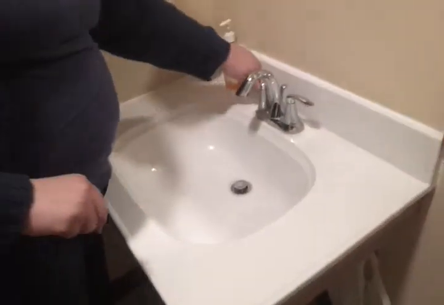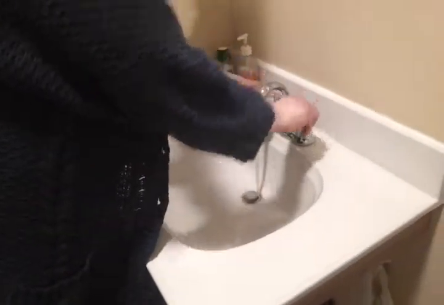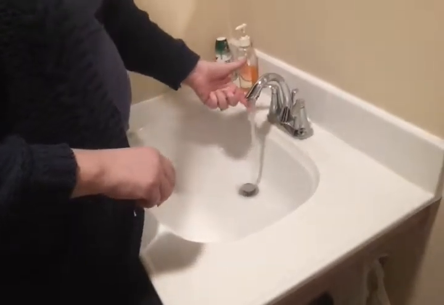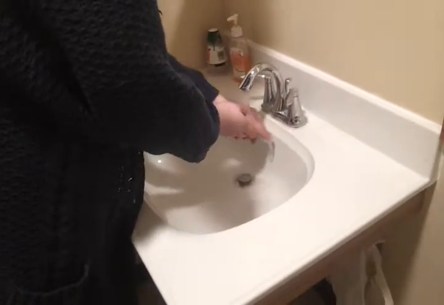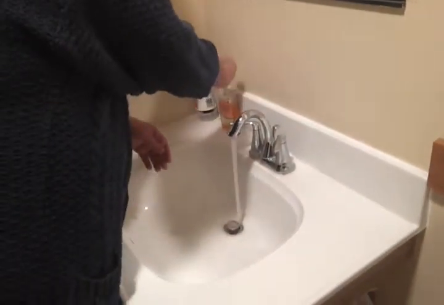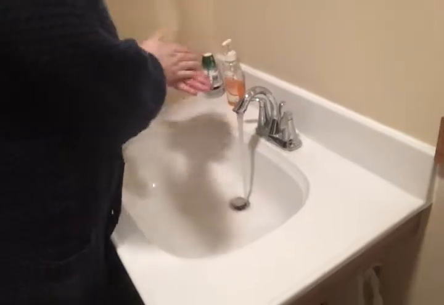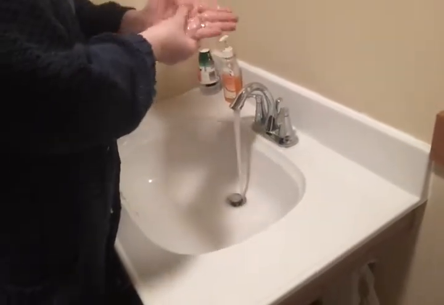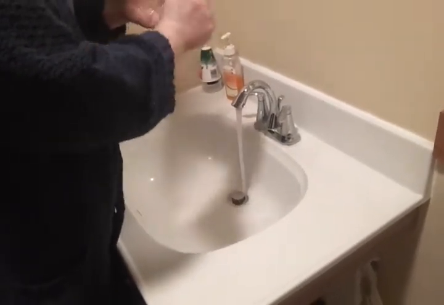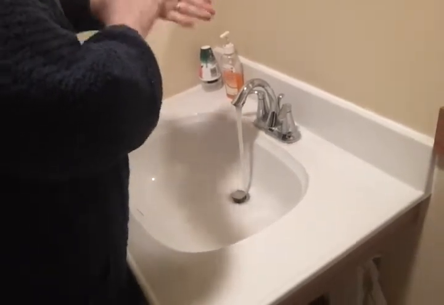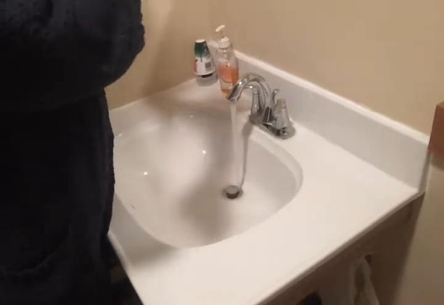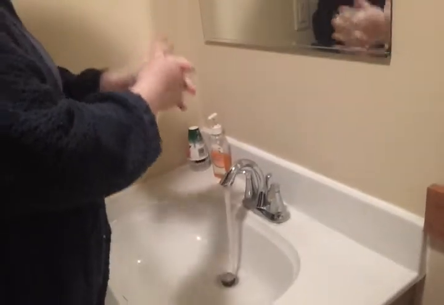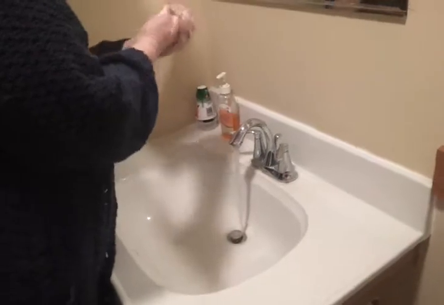So we're going to start with wetting our hands with water. I'm going to turn on the sink, make sure that it's a nice temperature, not too hot. And then I'm going to wet my hands, and then I'm going to apply just enough soap to cover my hand surfaces. Soaps can differ depending on which facility you're at. So what I'm going to do is rub my palms together, and make sure that I'm getting between my fingers and on the backs.